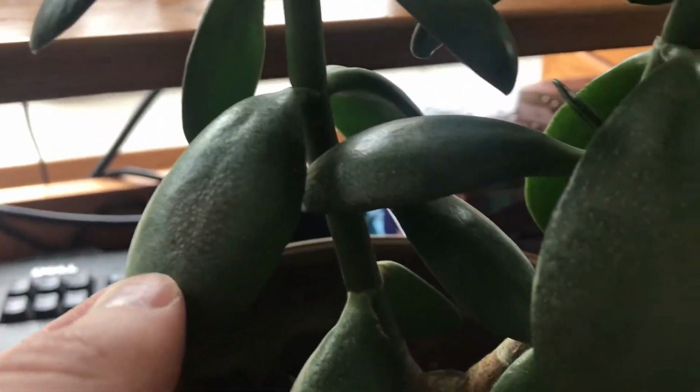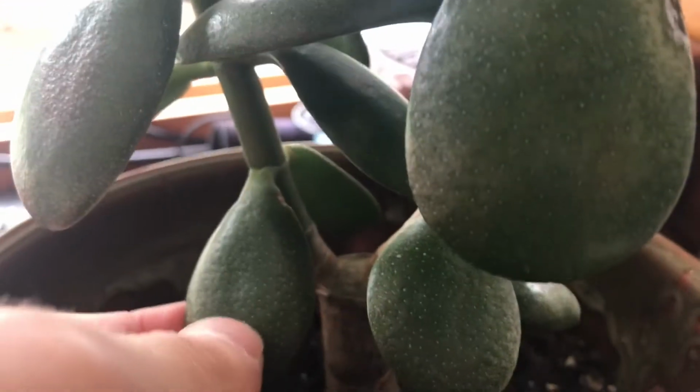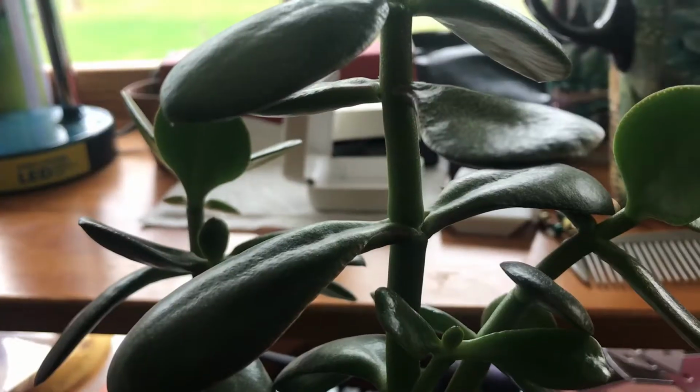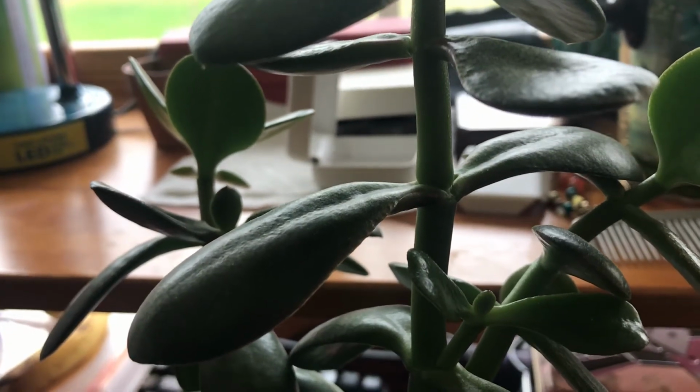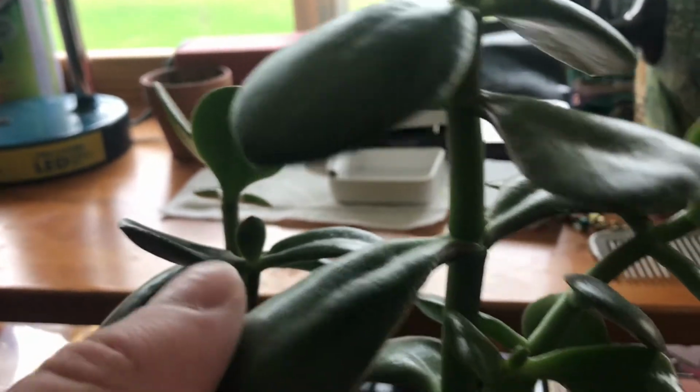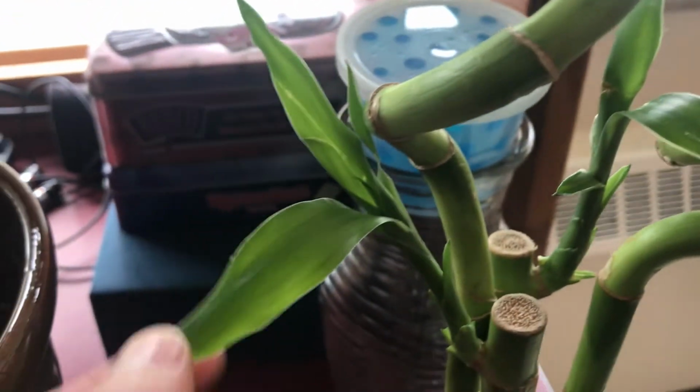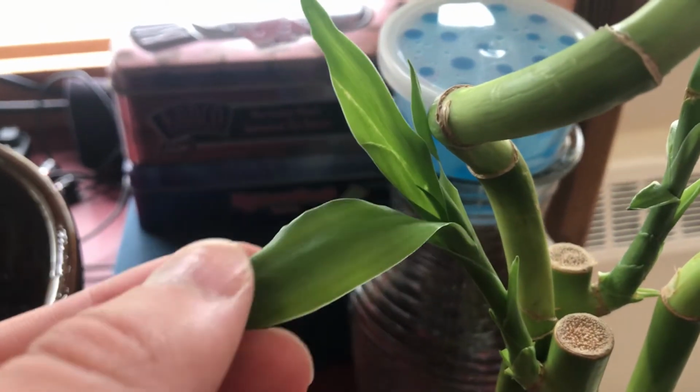These are typically green, although they can vary from plant to plant. Leaves vary depending on the type of plant, so while this plant has leaves that look like this, this plant has thinner leaves that look like this.